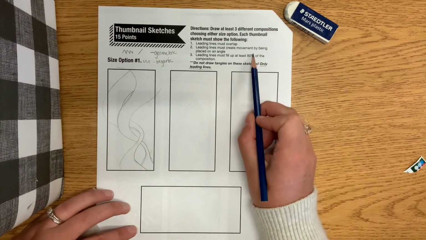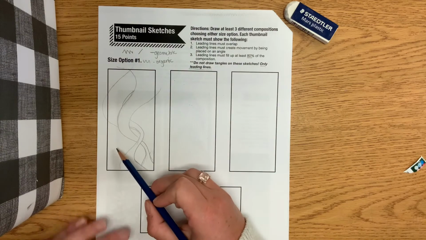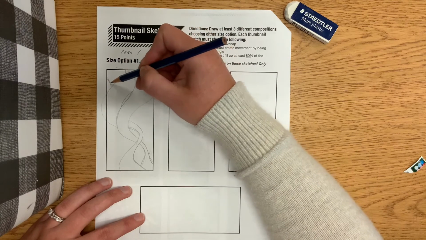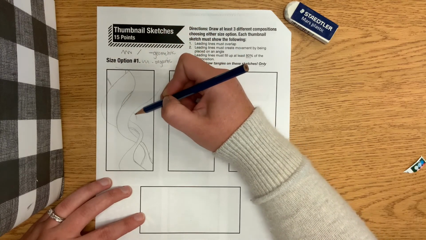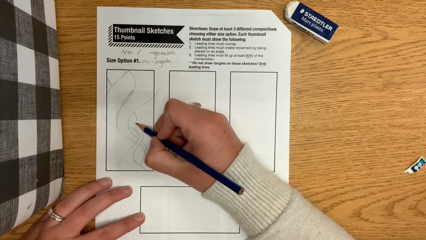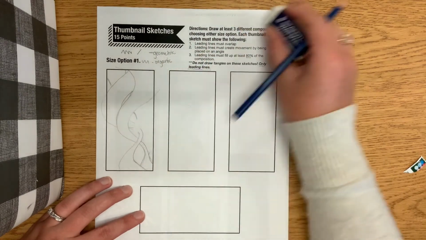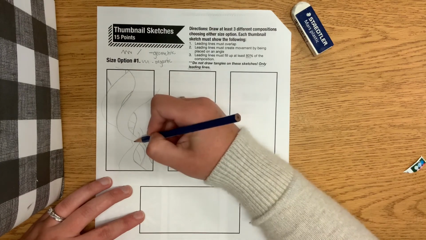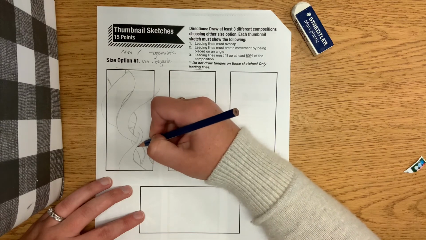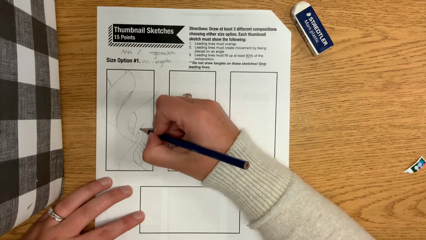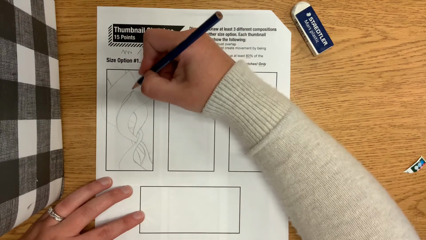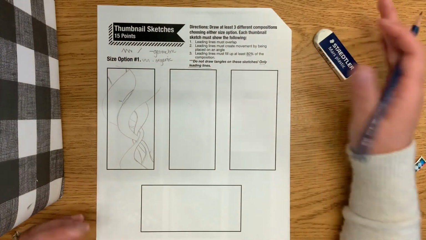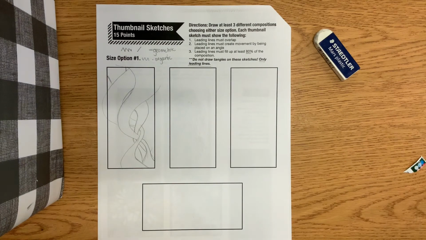Now I'm not filling 80% of the composition yet. I still have large gaps. So I'm going to have to come in and draw a third leading line, and maybe this one will go over top of this one, behind this one, and then through here. So now you can see that I'm filling up more space with my leading lines.